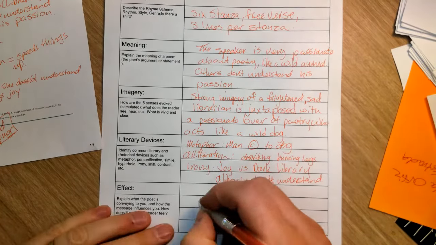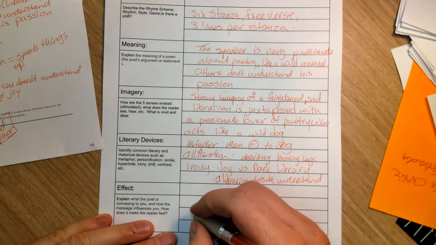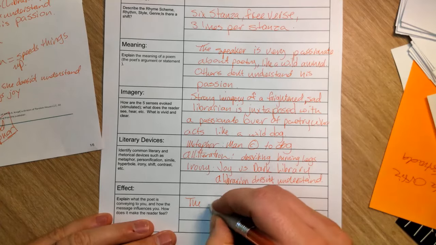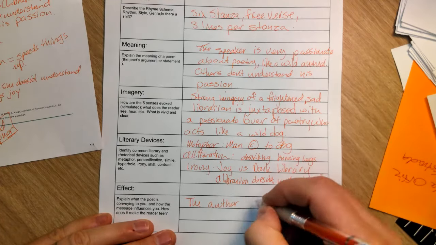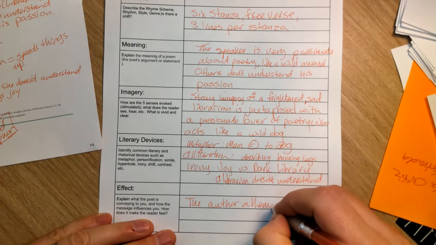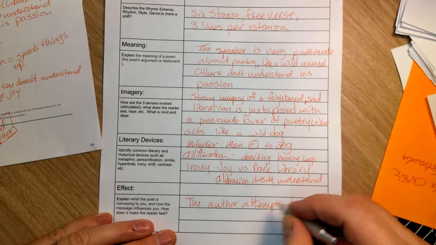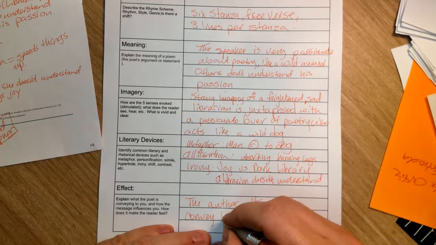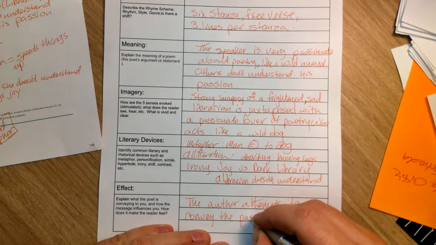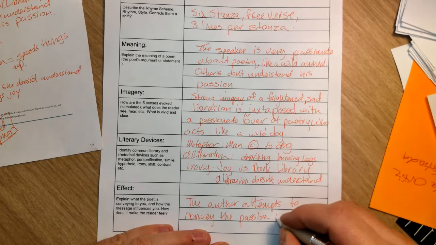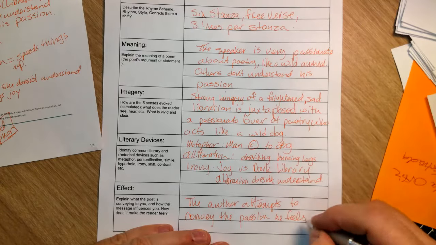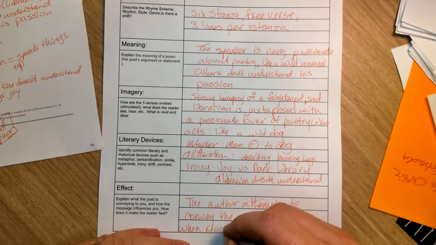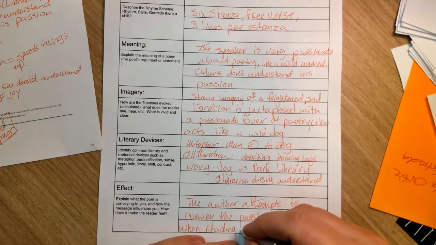Okay, the effect. I think by writing it as a poem, the author attempts to convey the passion he feels when reading poetry, not actually eating it.